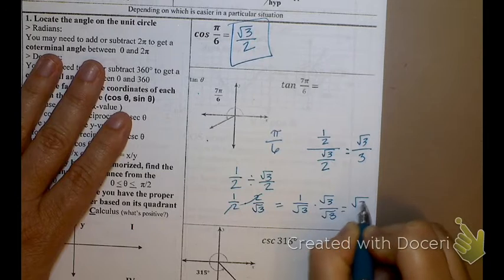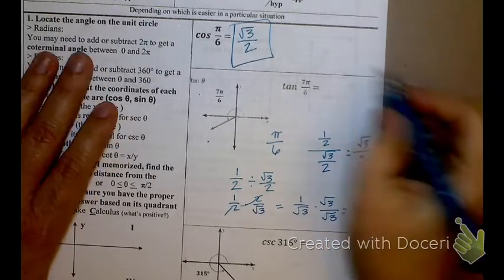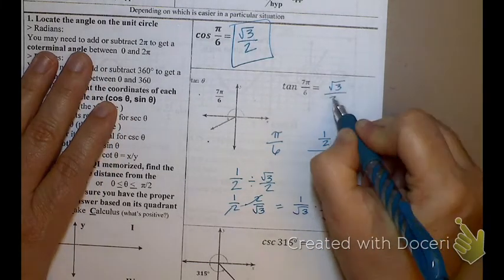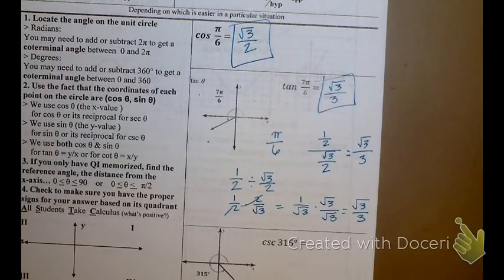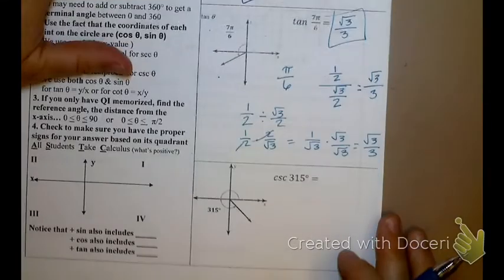Is this familiar to you? Sure enough. Okay. So my tangent is root 3 over 3. Easy peasy.